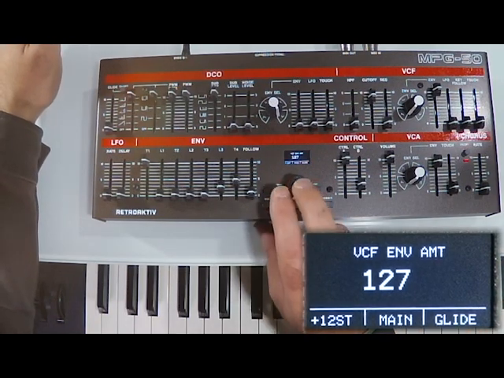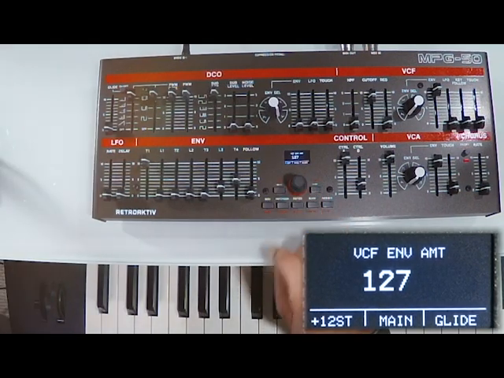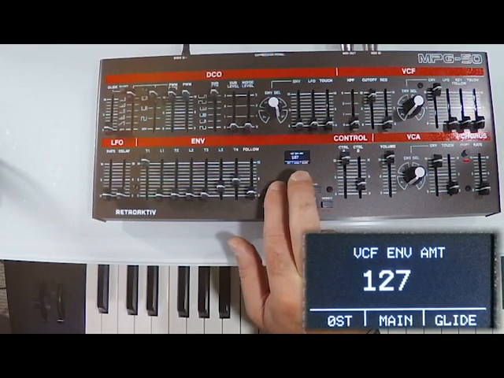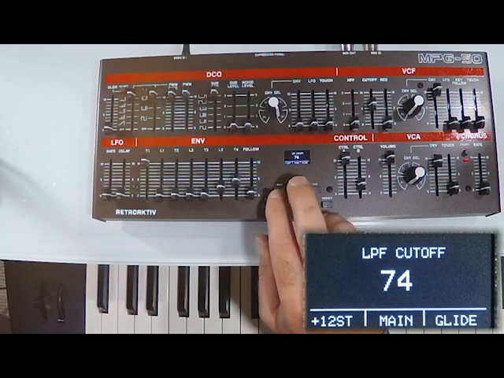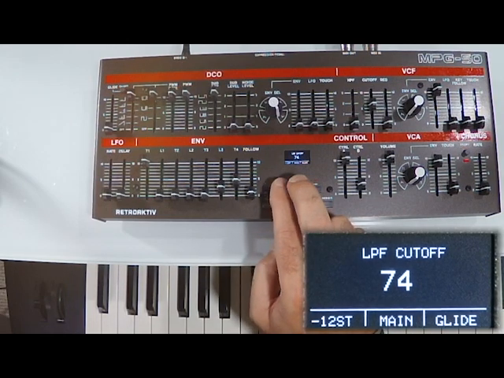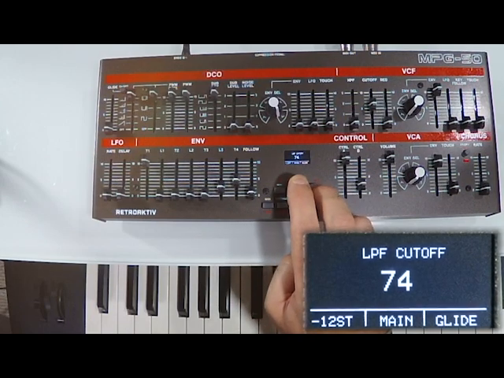And in place of the range slider, we've got a transpose function. So you'll see when I hit shift left, it transposes. So shift left, shift right.